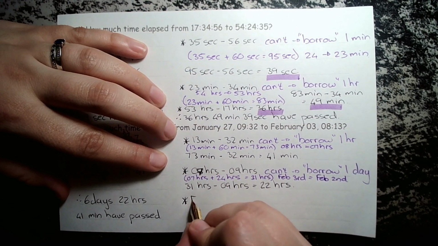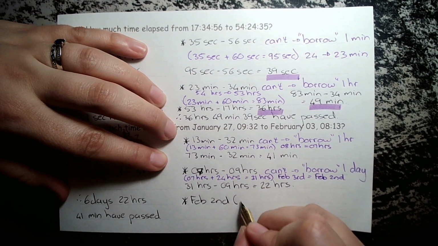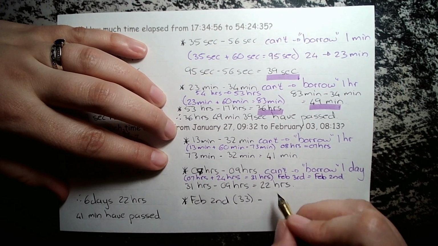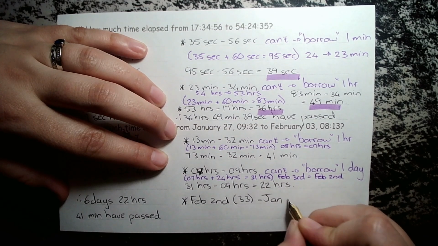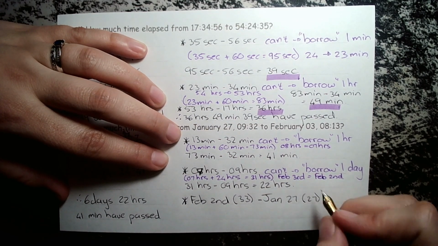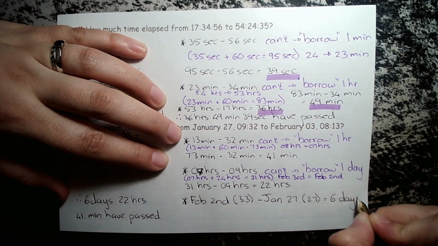Lastly, the days. February the 2nd, which represents the 33rd day of the year. Subtract January 27th, which represents the 27th day of the year, and we are left with 6 days.